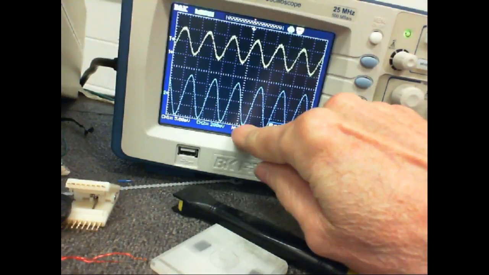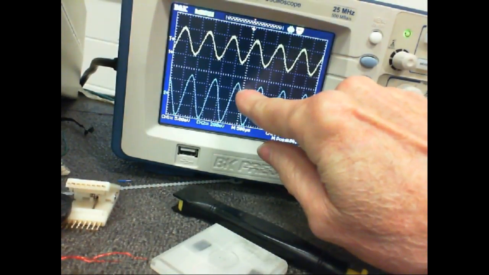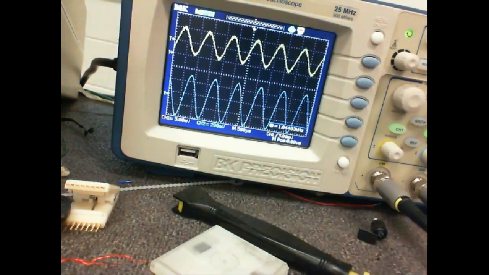Let me make sure I got that right. So it's 3.3 times 200 millivolts, 640. Is that right?